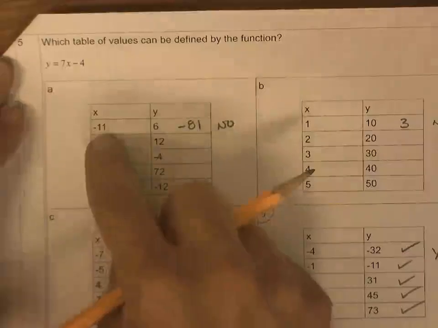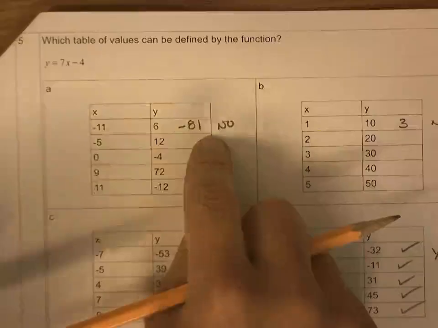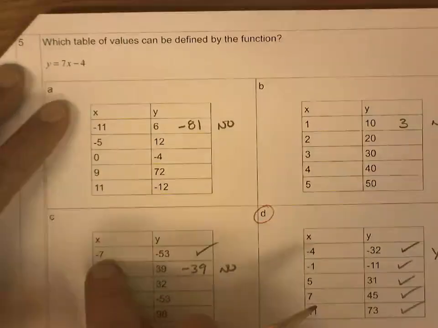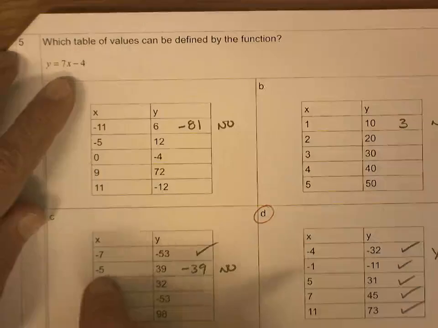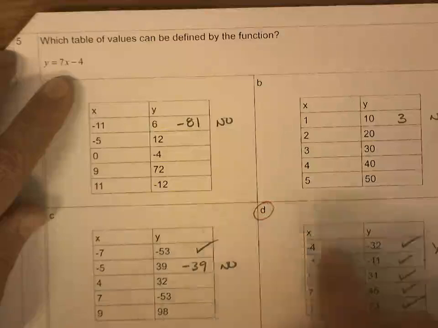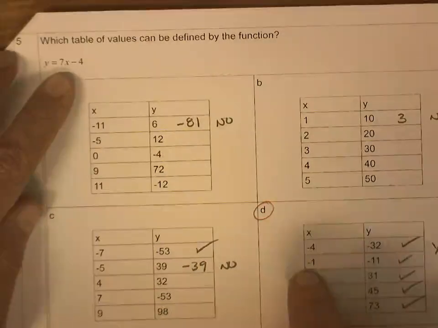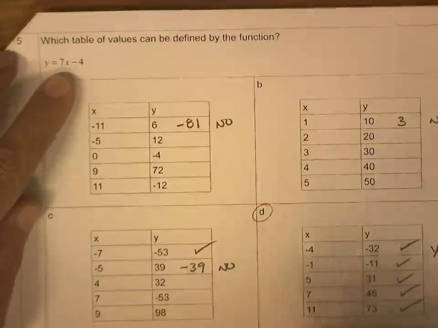All right. If I plug in negative 11, out comes negative 81. Does not work. If I plug in 1, out comes 3. Did not work. If I plug in negative 7, out comes negative 53. That one worked. If I plug in negative 5, out comes negative 39. That did not work. If I plug in negative 4, out comes negative 32. That's good. If I plug in negative 1, it works. 5, it works. 7, it works. 11, it works. So it's D.